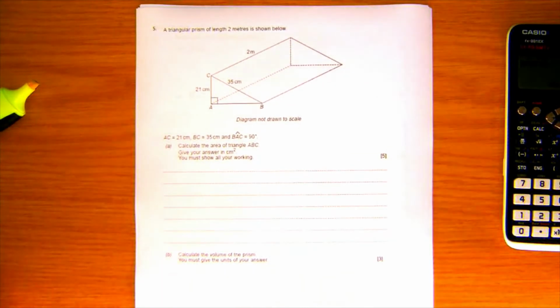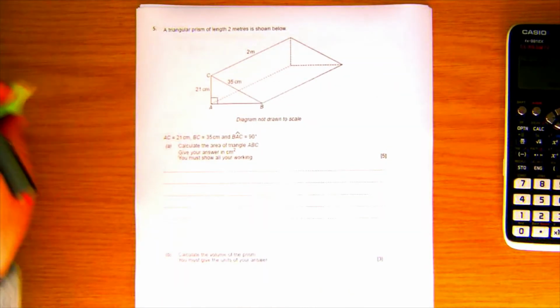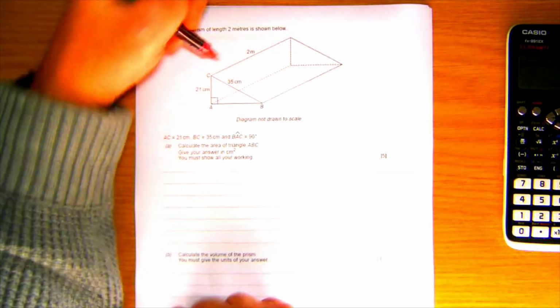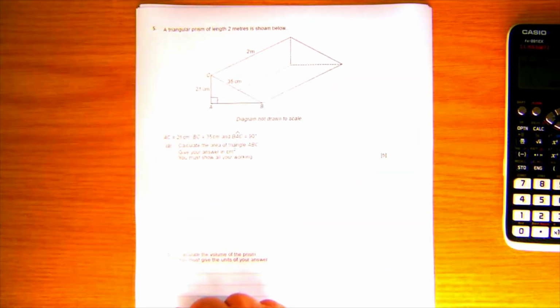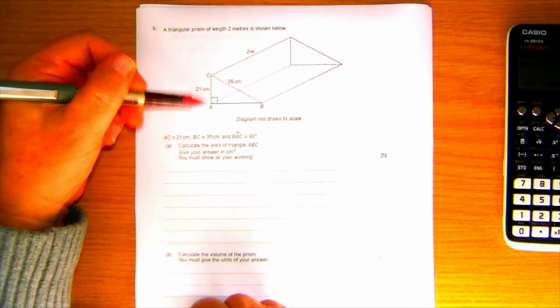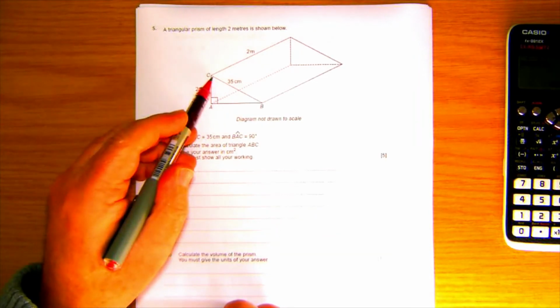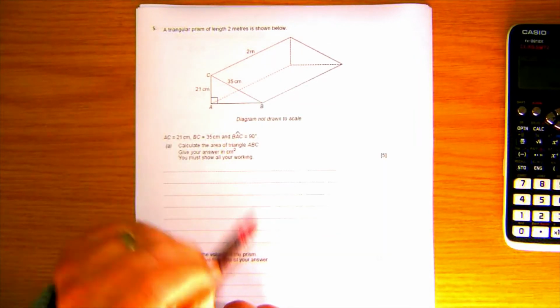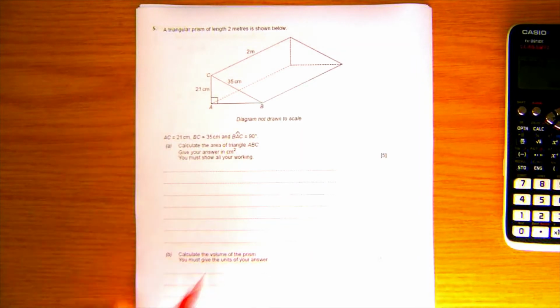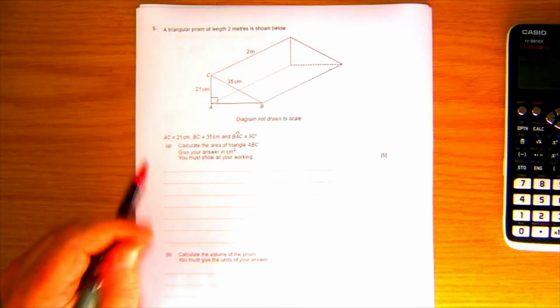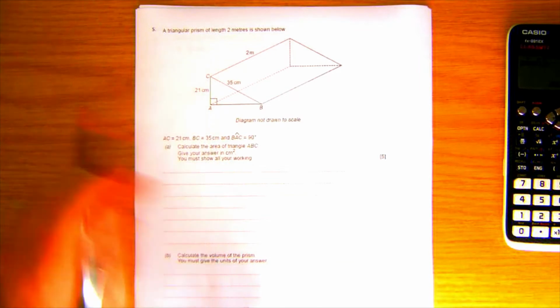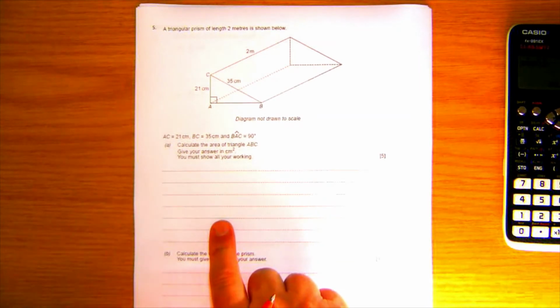Okay, question 5. A triangular prism of length 2 meters is shown below. So its length is 2. AC is 21, so its height is 21. Its sloping length is 35. And angle BAC is a right angle. Calculate the area of triangle ABC. Give your answer in centimeters squared. You must show all your working.